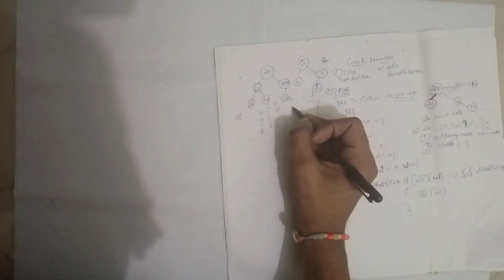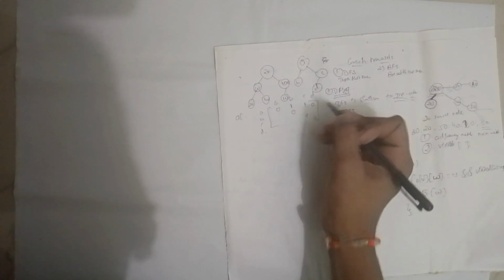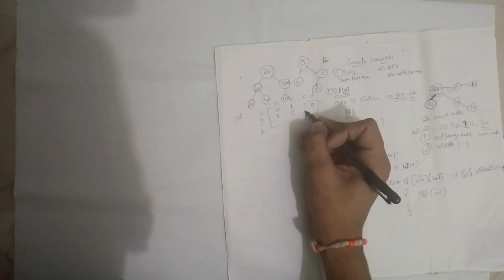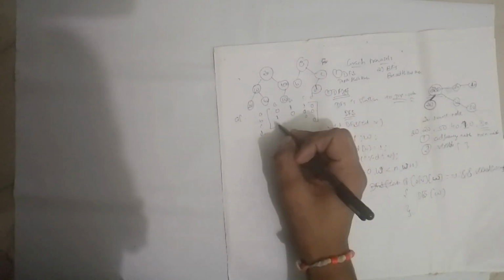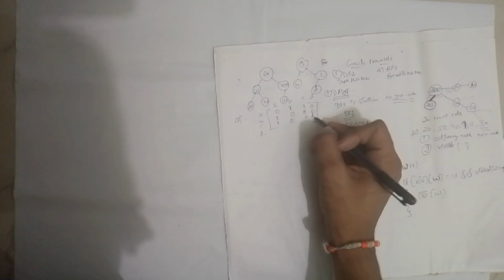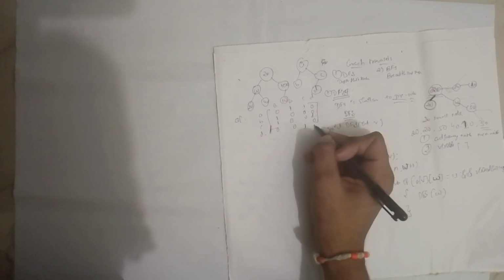A to B there is an edge, and A to C there is an edge. From A to D no. B to A there is an edge, B to C there is no edge, and D also no. C to A there is an edge, B no, and C to D there is an edge, and from D there is no edge other than C.